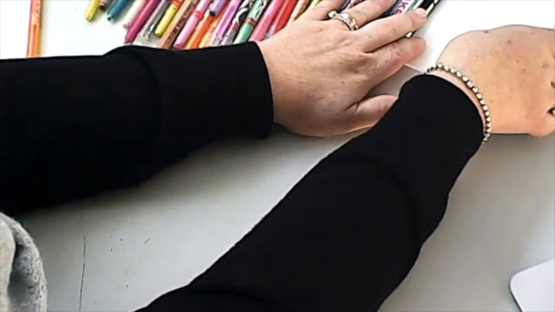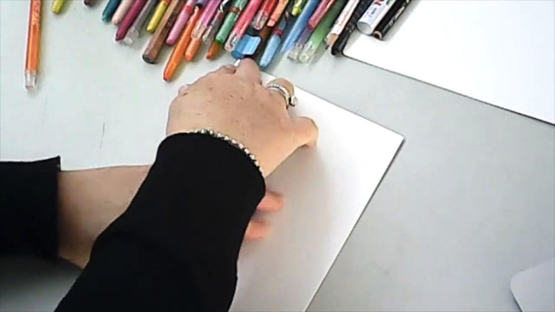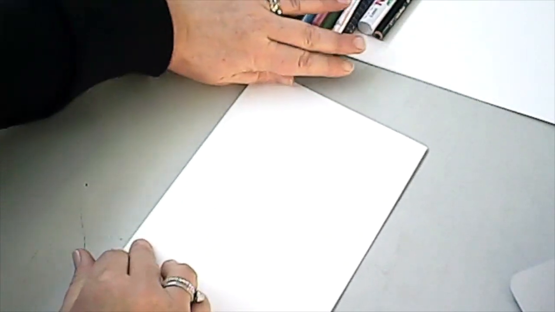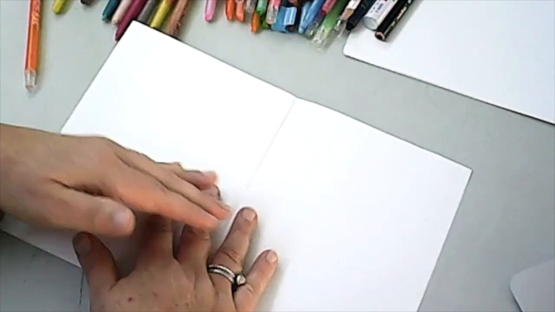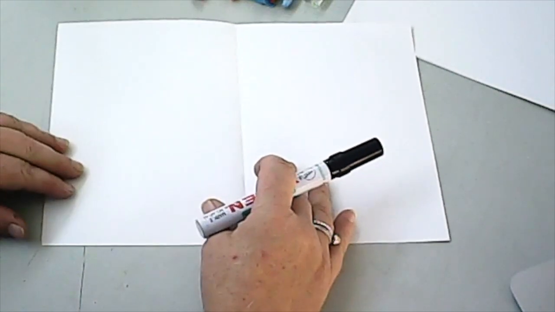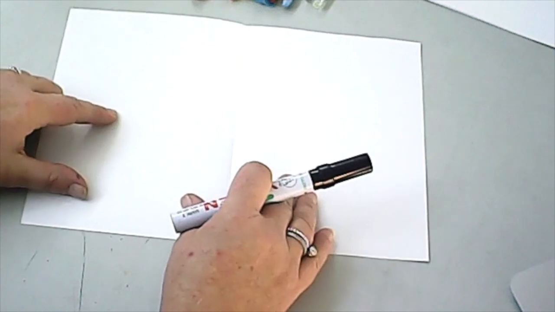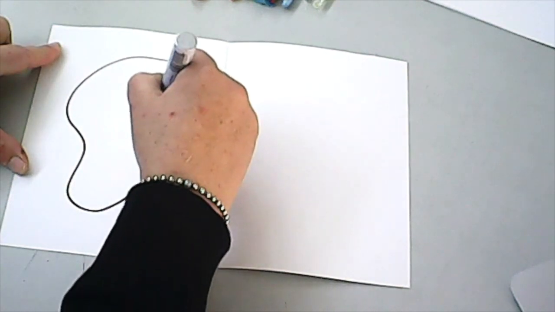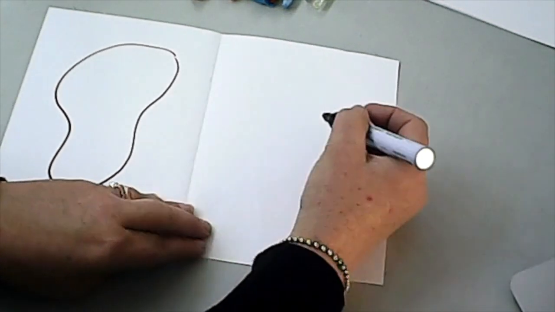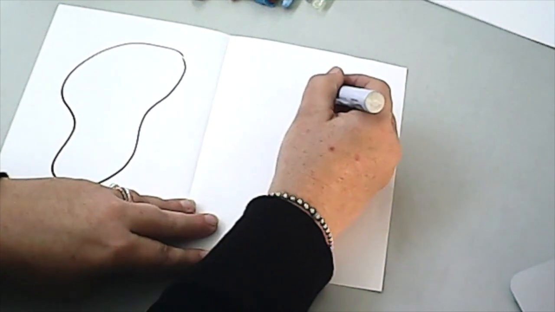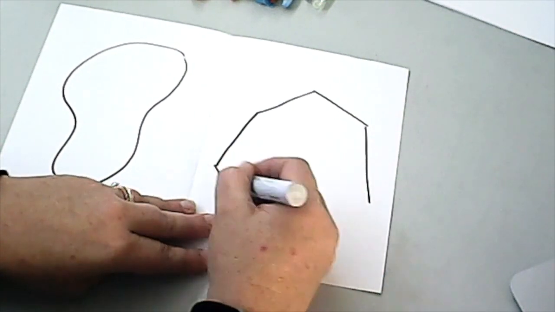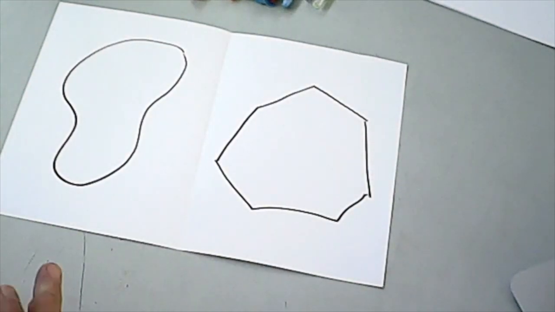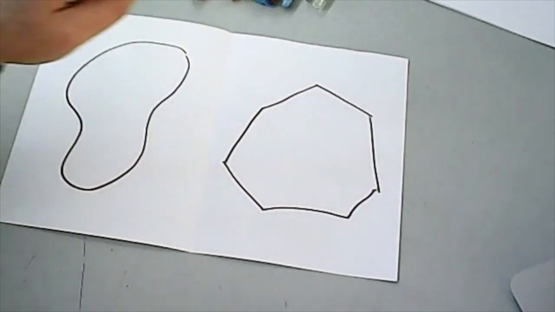I'm going to take my paper and just fold my piece of paper in half and show you the two types of drawing that you can draw. On one side, I'm going to do it with permanent marker so that you can see. On one side, we're going to have an organic shape, like a curly, roundy kind of shape like that. And on the other side, I'm going to have a more angular, geometric shape. So I've got the organic side and the geometric side.